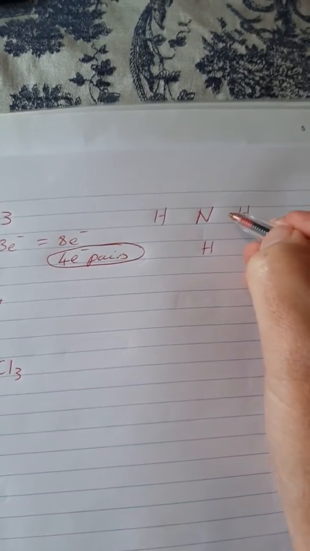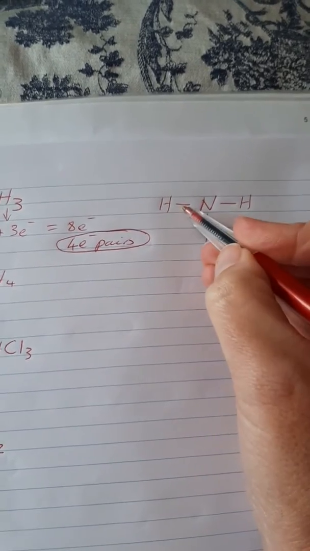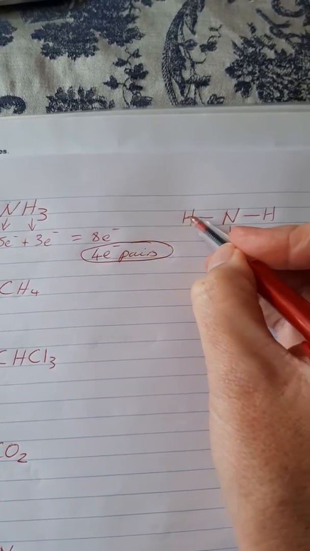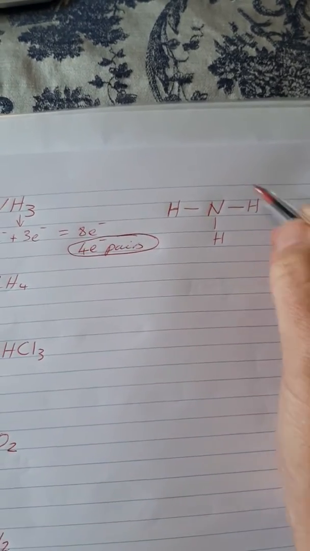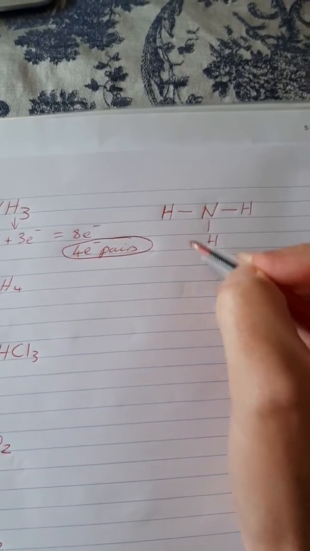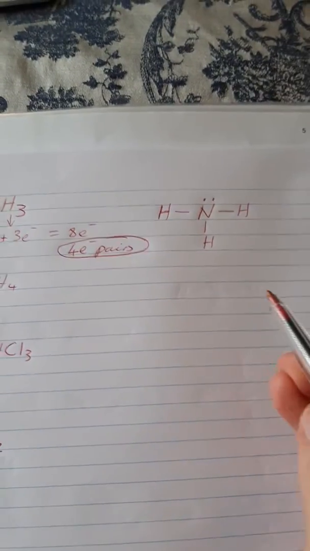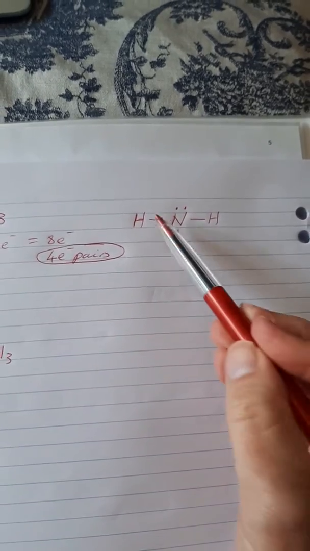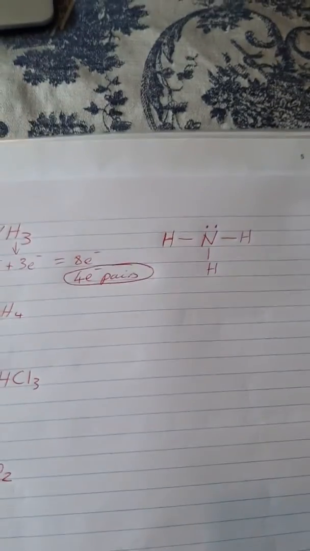The next rule is to put a pair of electrons in the bond locations. Remember, a dash is 1 pair of electrons. The next rule would be to fill up the outer shells of the atoms on the edges. But hydrogen only needs to have 1 electron pair, so they are actually all full. Then we move to the central atom. Okay, so this has 4 electron pairs, 1, 2, 3, 4. 3 are bonded, and 1 is what we call a lone pair of electrons. It is not bonded.